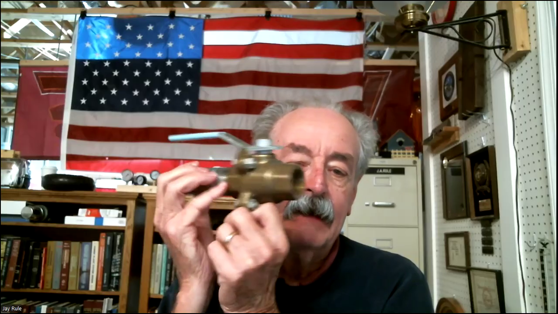So you can see that there's very little resistance to flow in the wide open position. And so essentially the inlet pressure and the outlet pressure of this valve would be about the same. But what happens when I start closing this valve? The purpose of a valve is to throttle the flow. Do you see that? So it's working pretty good.